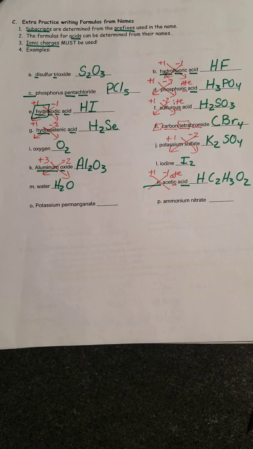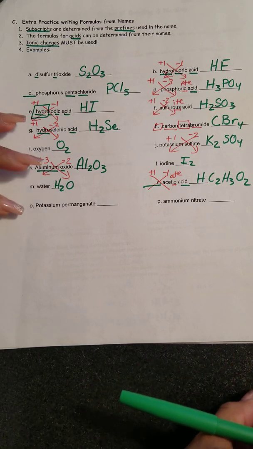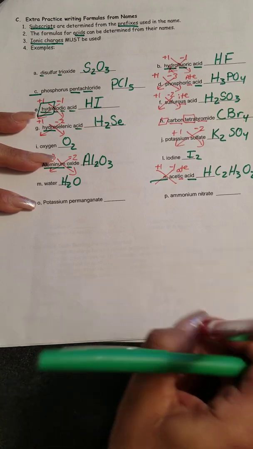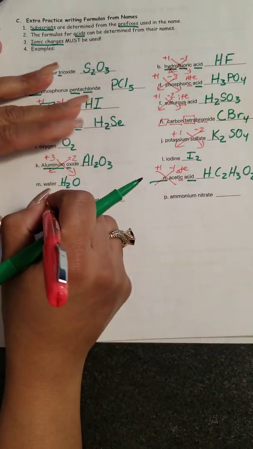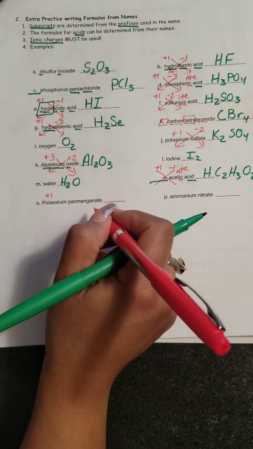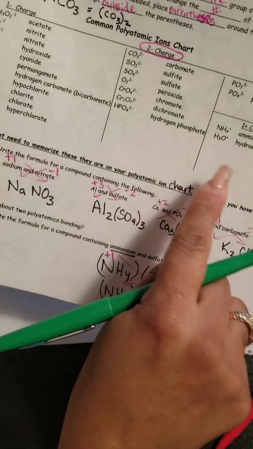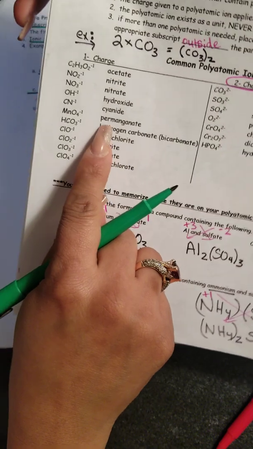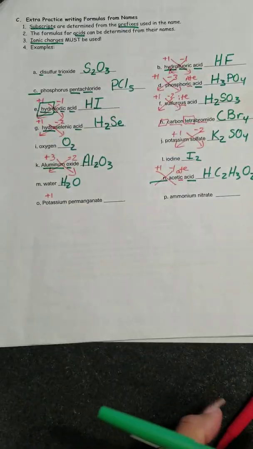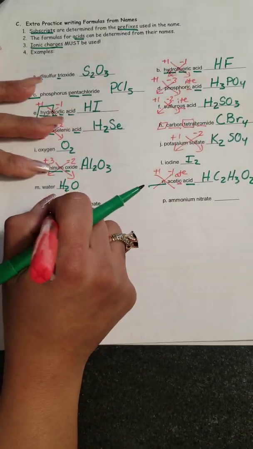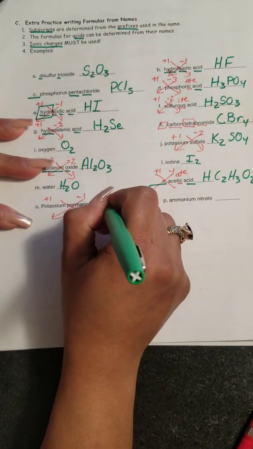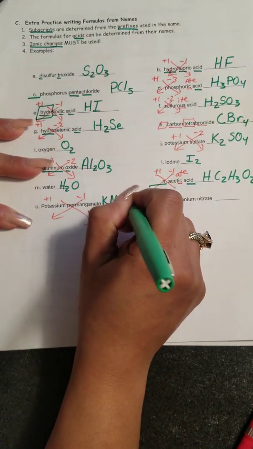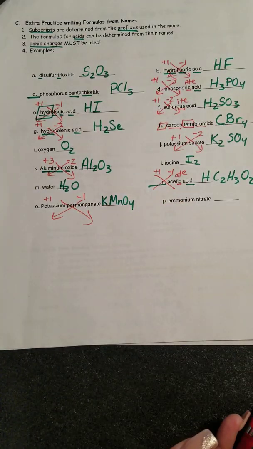Potassium. Okay, so potassium is a metal. When we come over here and we look at this metal, this is a +1 charge. Permanganate, where is it at? Right here. It's a -1 charge. Crisscross those. We don't put anything for 1. They're invisible. So KMnO4, leave it as is.